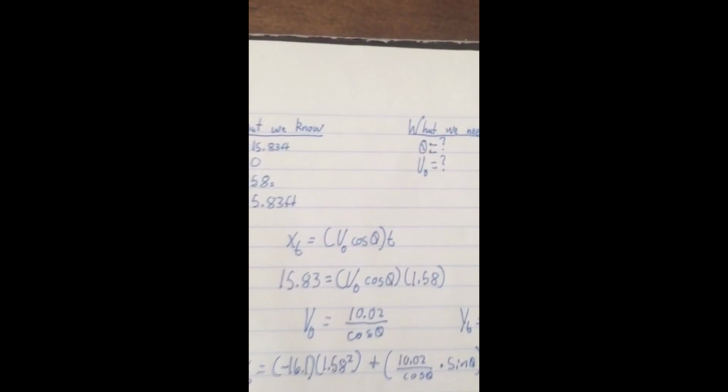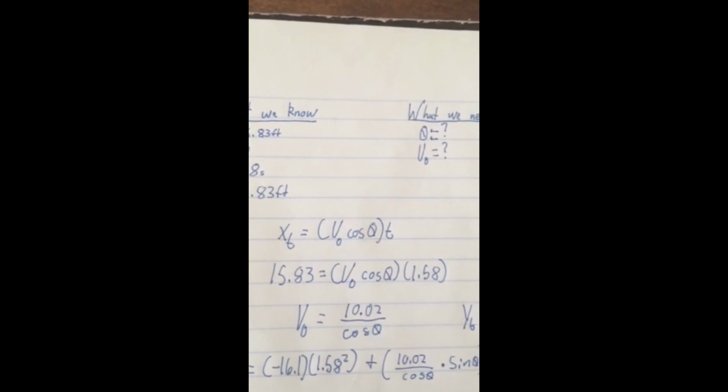So the first thing we need to find is theta in order to find our initial velocity, but we need to set up our equation for the initial velocity to plug into y of t so that from there we can find our angle. So we're going to derive what v sub 0 equals from the x of t equation.